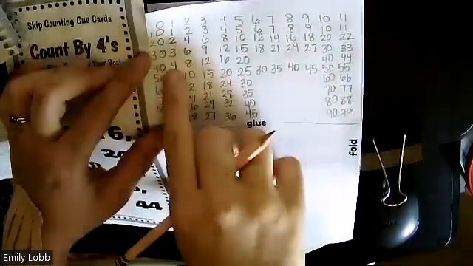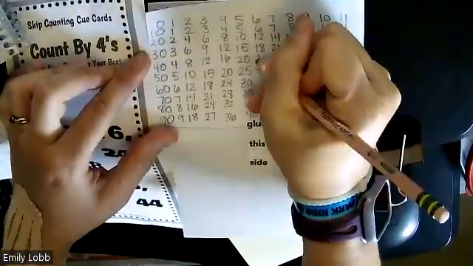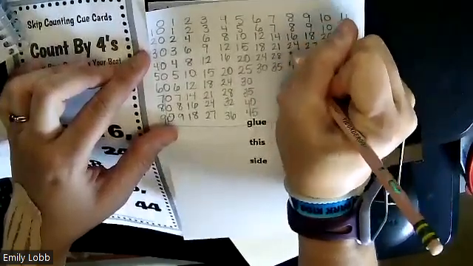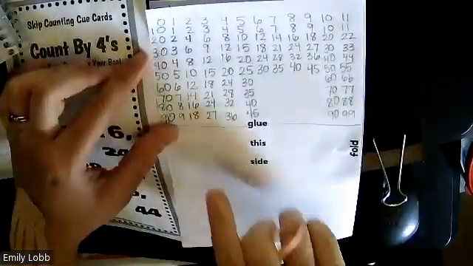Now we can go across. 4, 8, 12, 16, 20, 24, 28, 32, and 36, 40, 44.